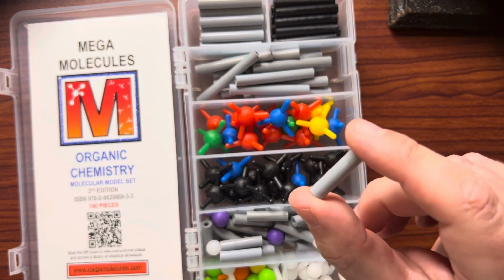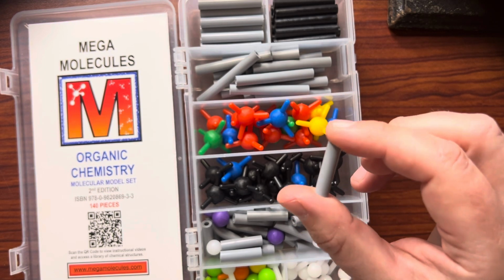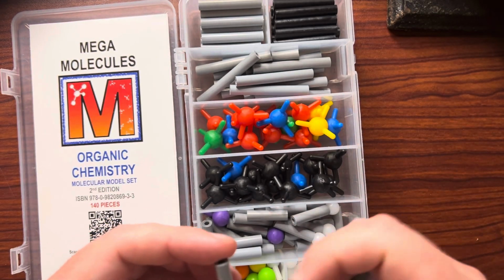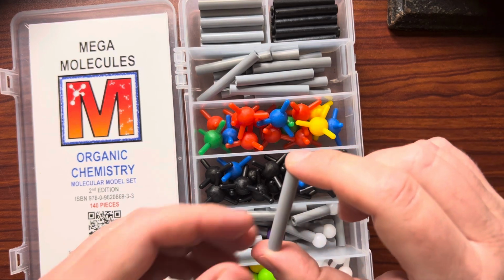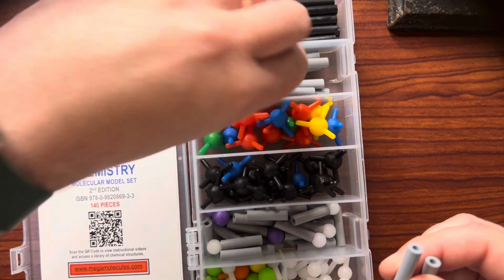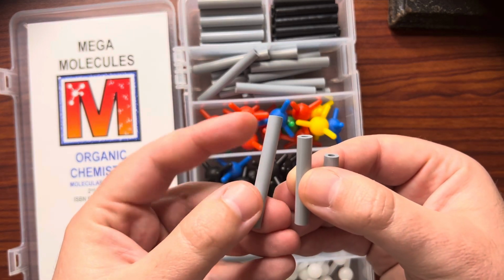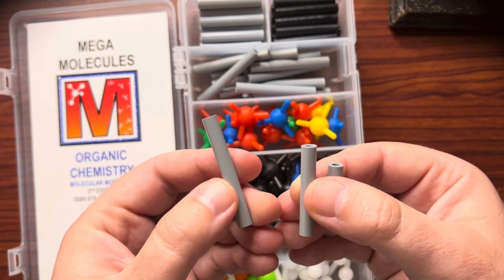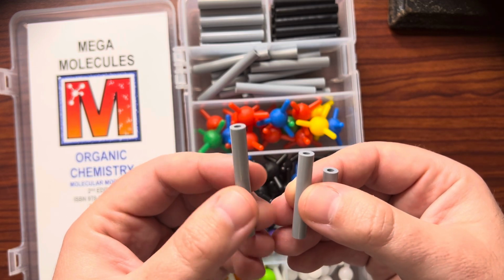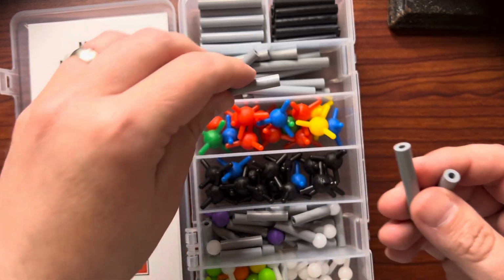So we have the shortest one I typically use for attachments from carbon to hydrogen. The regular single bond, that's a little bit bigger, a little bit longer. And then the longest ones are for multiple bonds. So this one in particular, you can use 2 of these or 3 of these for making double and triple bonds. And we'll go through some examples just to show you how that works.